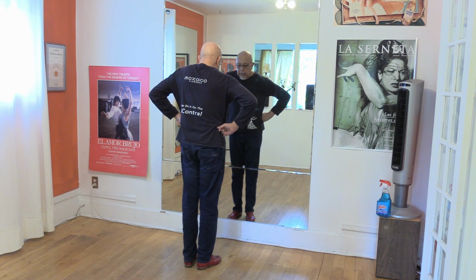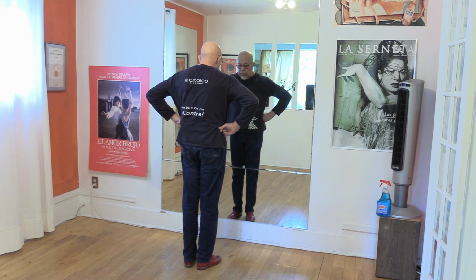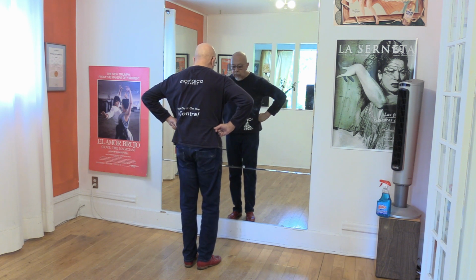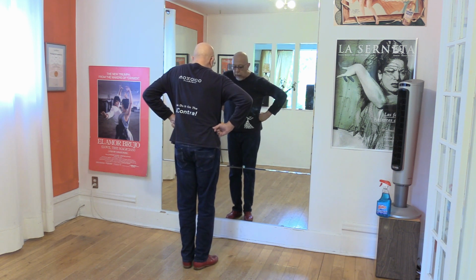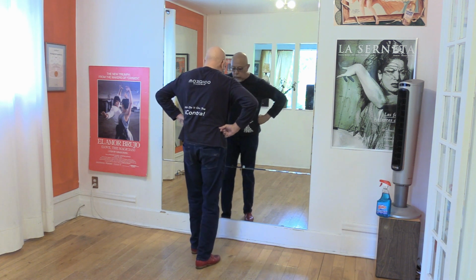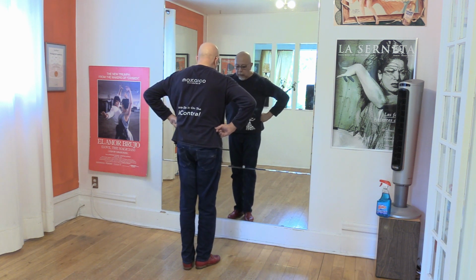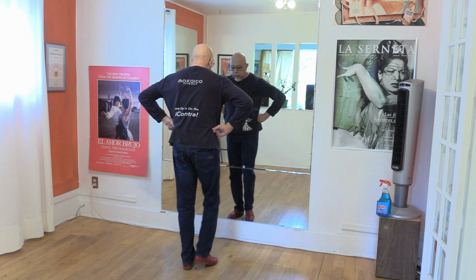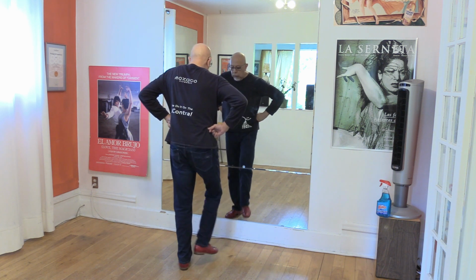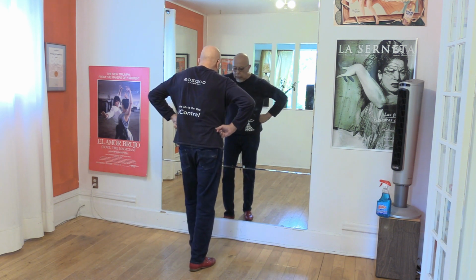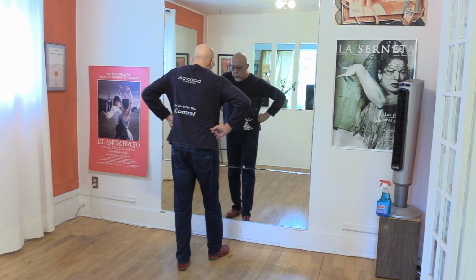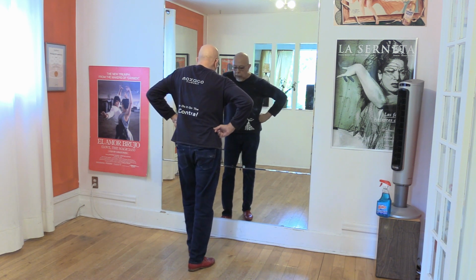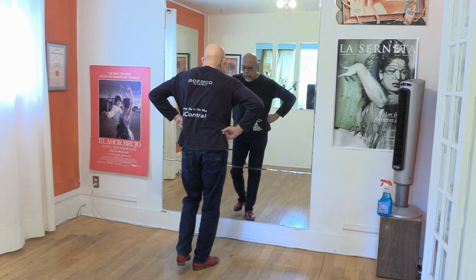I can add an extra note on my right foot as it steps back. For example, 1, 2, 3, 4. 1, 2, 3, 4. I'll put it in sequence. 1, 2, 3, 4. 1, 2, 3, 4. 1, 2, 3, 4. 1, 2 to the side.